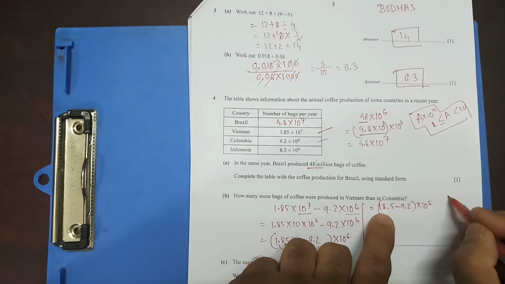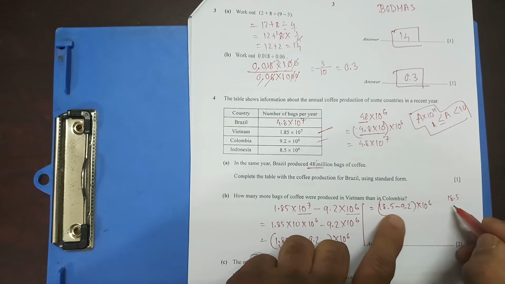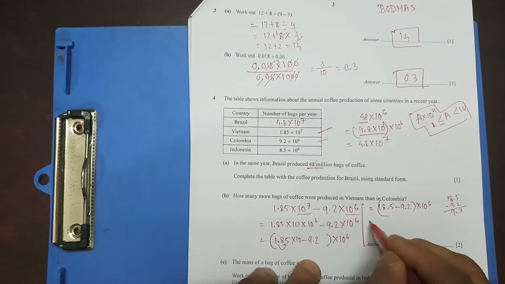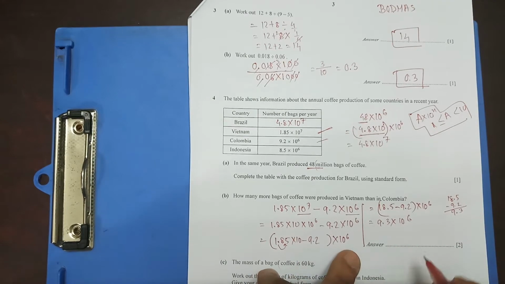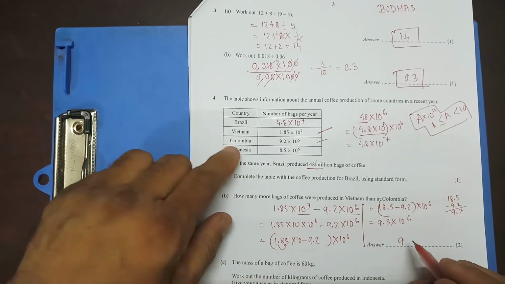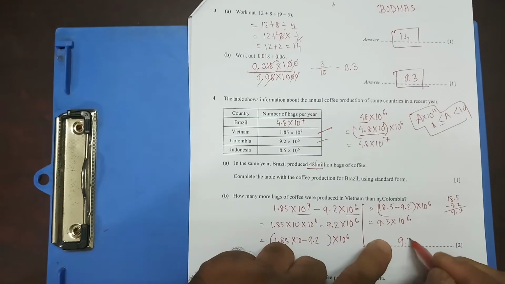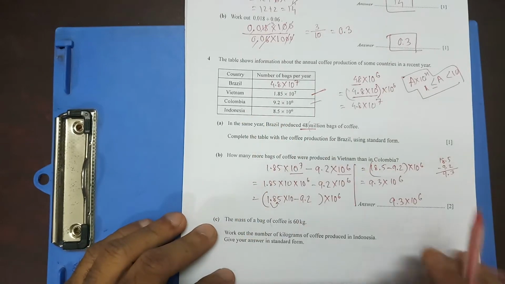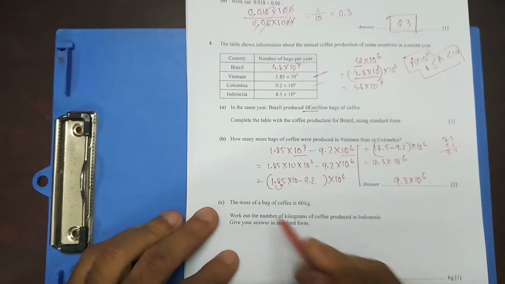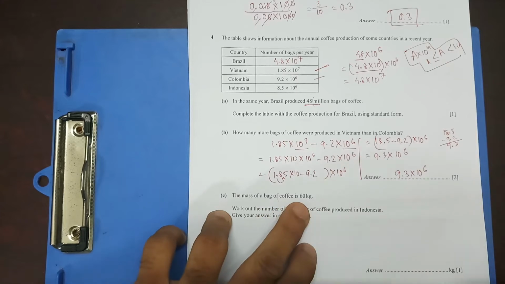Now I can do the calculation over here. 18.5 minus 9.2 is going to be 3, and that's going to be 9. So it's 9.3 times 10 to the power 6. So the final answer over here is that Vietnam produced 9.3 times 10 to the power 6 bags of coffee more than Colombia. Okay. Now, the mass of a bag of coffee is 60 kg.